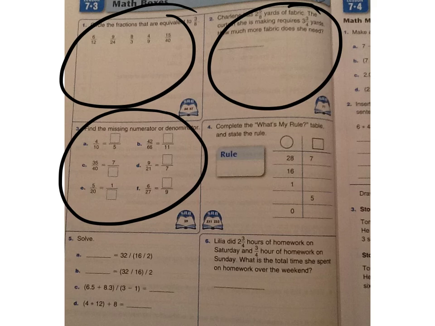Another review that I would like you to do for your in-class activity as part of your homework is looking at fractions. For your math boxes today, you're going to have to do number 1, 2, and 3. Taking a look first at number 3, what they're asking you to do is find an equivalent fraction. Remember, whatever you do to the bottom, you need to do to the top.